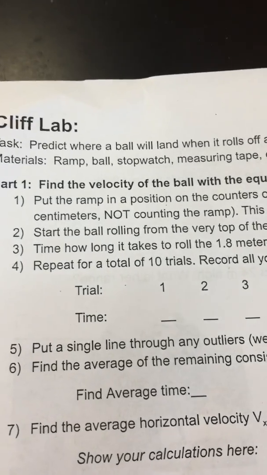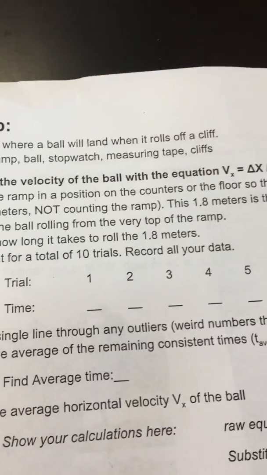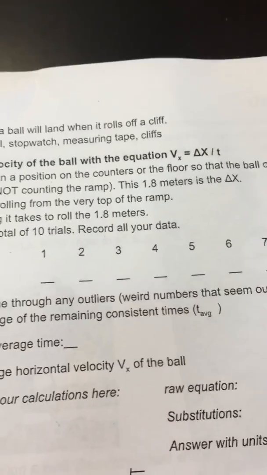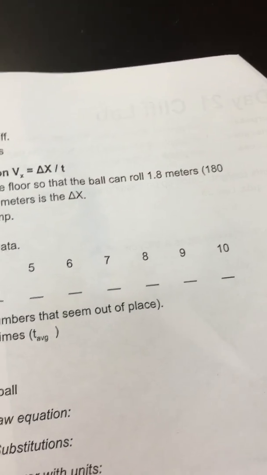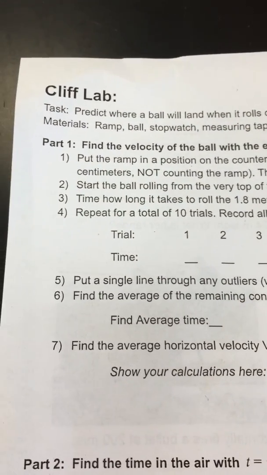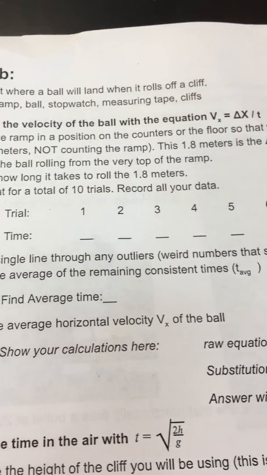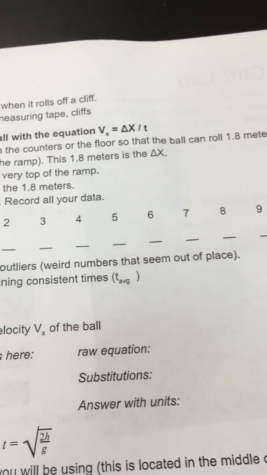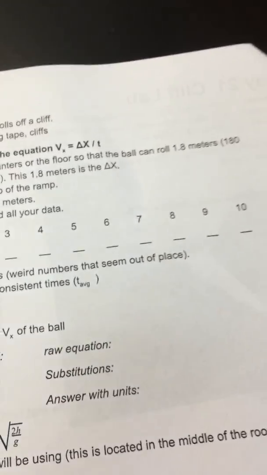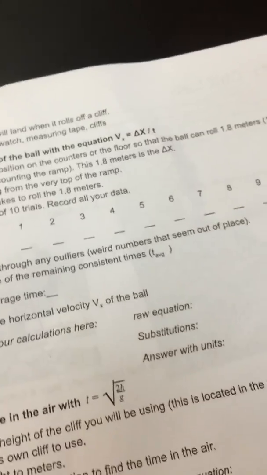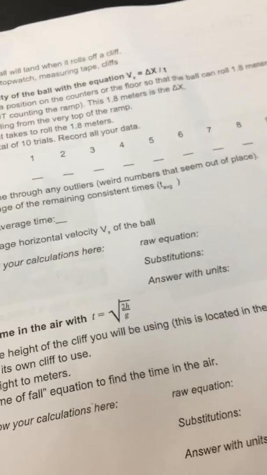Step number 4. Repeat for a total of 10 trials. Record all your data. So we have the 10 blanks. Put a single line through any outliers, weird numbers that seem out of place. So your numbers should be fairly consistent. It's going to be roughly about 2 seconds. I'm not going to tell you how far away from 2 seconds, but roughly.